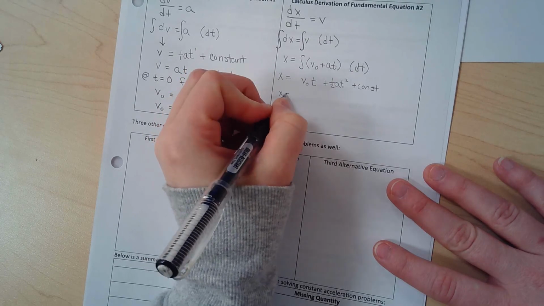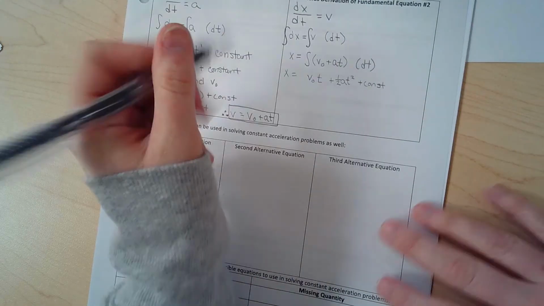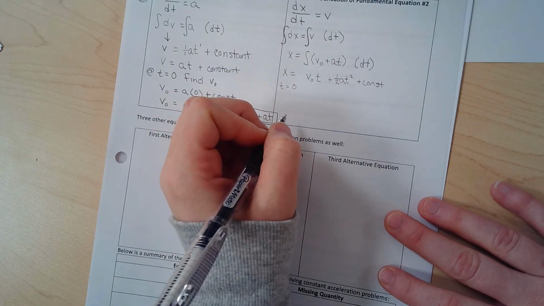Then you write x equals, oh wait, hold on, time out for a second. Now we're going to look at the beginning of time. So we're going to let t equal 0 so that we can figure out what the constant is.